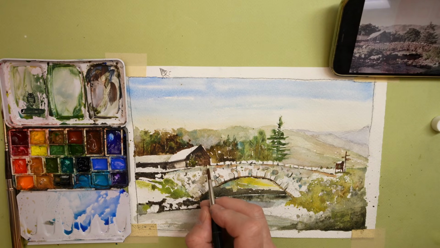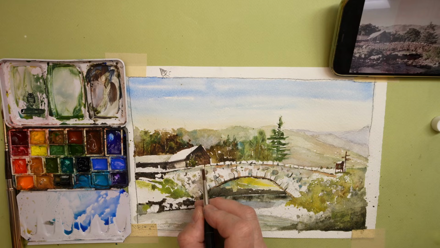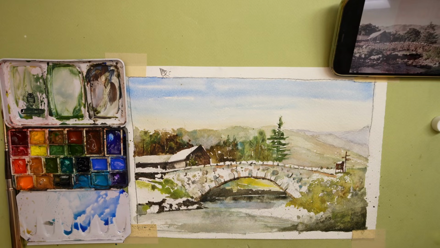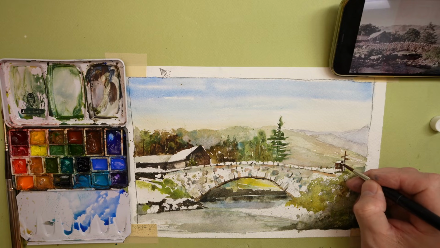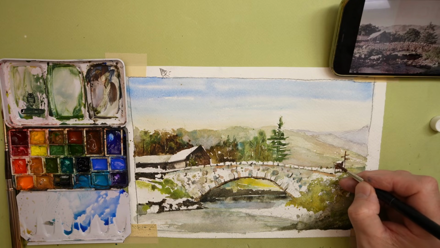And what we'll do is I'm going to try to make those stones on the bridge like that. That looks good. I got that. Then I'm going to do the roof a little better here for our kiosk.